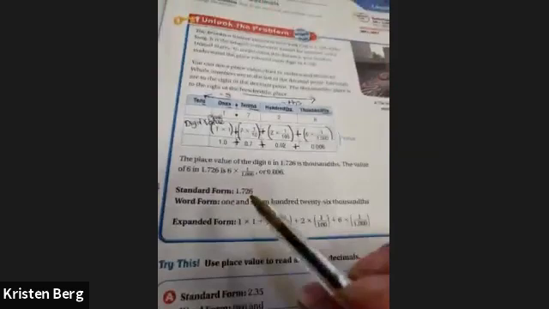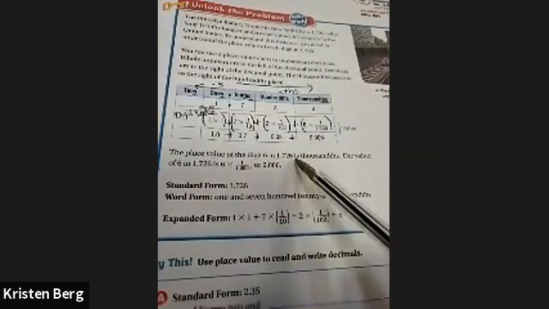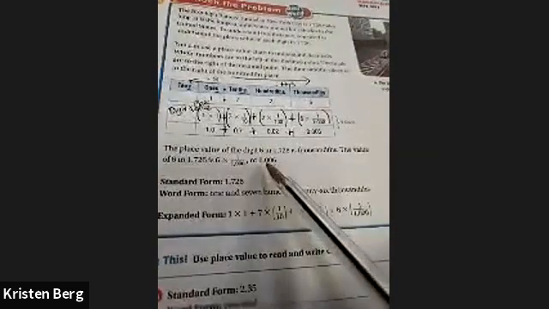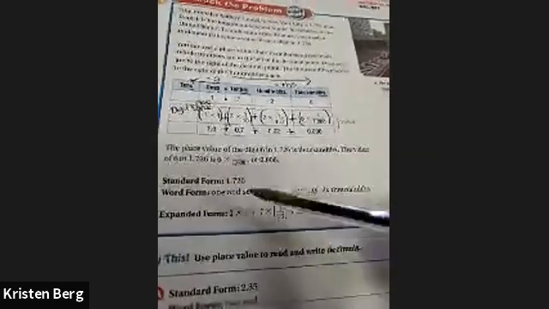So the place value of the digit 6 in this is the thousandths. So the value of the 6 is either 6 times 1/1000, or you could just change everything to zeros until you get to that 6, which is still 6 thousandths as well.